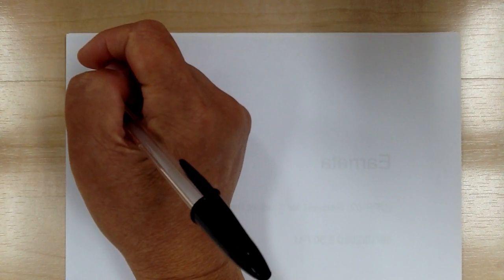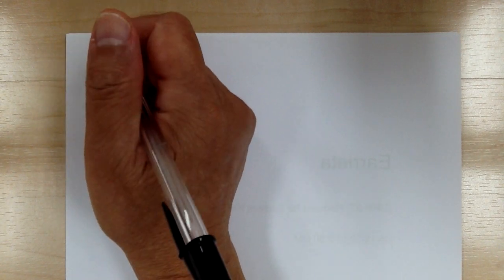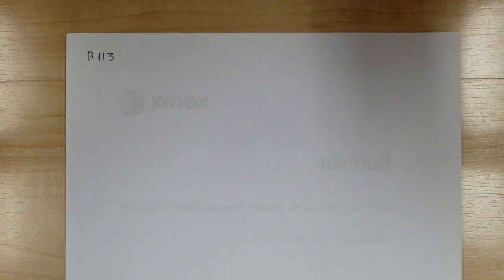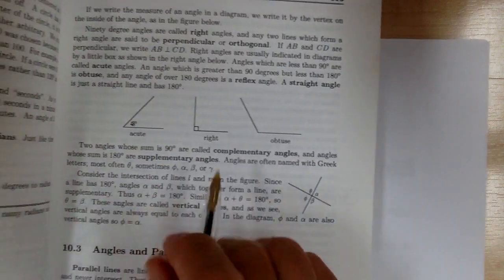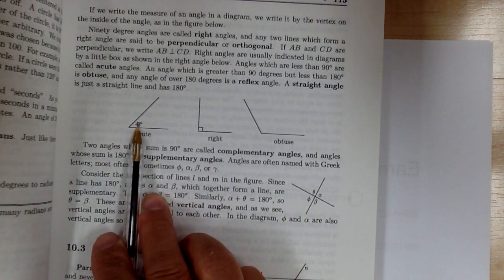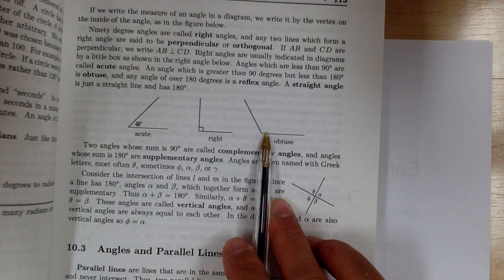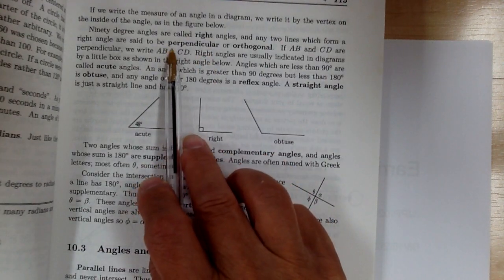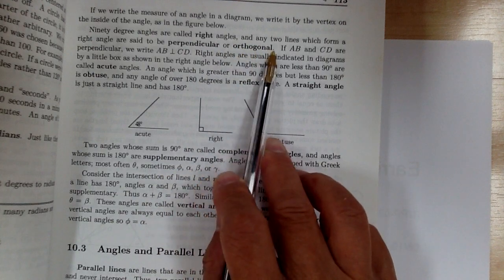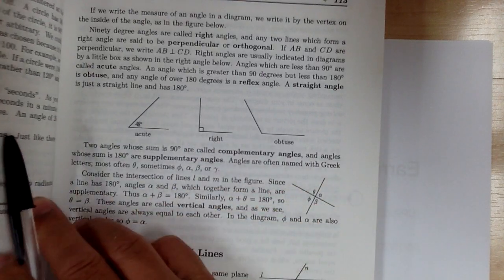Now let's go to page 113. There are a whole bunch more terms, and these are classifications. An acute angle is when the angle is less than 90 degrees. A right angle is equal to 90 degrees. Obtuse means the angle is greater than 90. The next term is perpendicular or orthogonal, which means the lines are perpendicular, so it means a right angle.